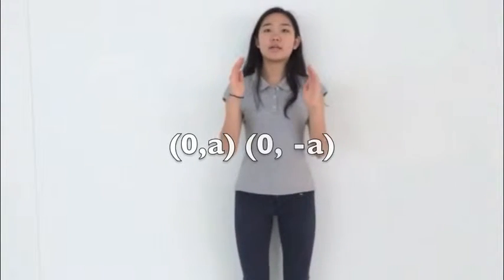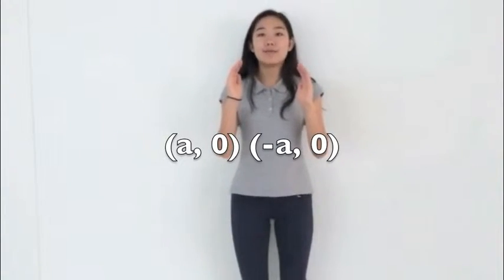When it is a horizontal hyperbola, the vertices have the coordinates 0, a and 0, negative a. When it is a vertical hyperbola, the vertices have the coordinates a, 0 and negative a, 0. The distance from the foci, which are on both sides of the hyperbola, to the center is c.